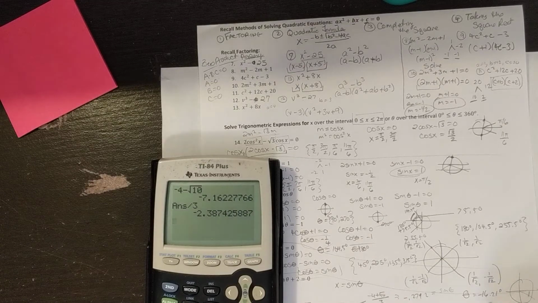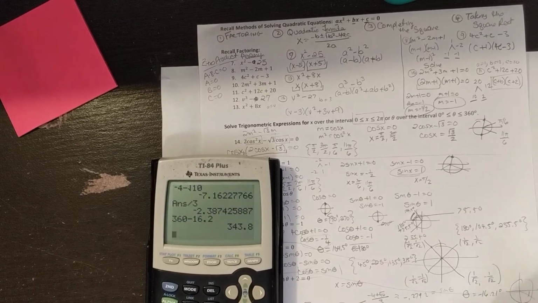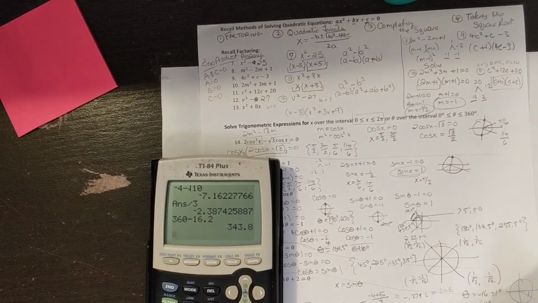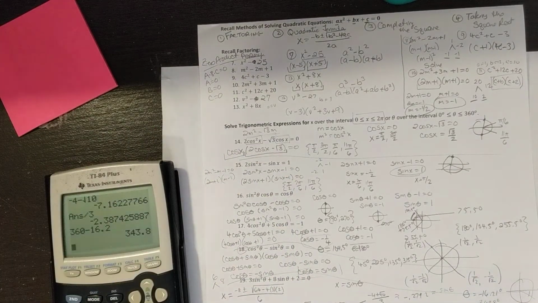But I don't want it to be this. I want it to be a positive. So I'm going to add 360 to that. So 360 plus negative 16.2. One of my answers is 343.8 degrees. All right. Where else is the sine negative? Because this was a negative sine value.